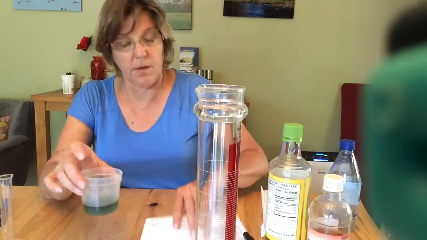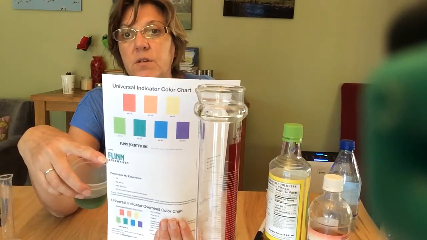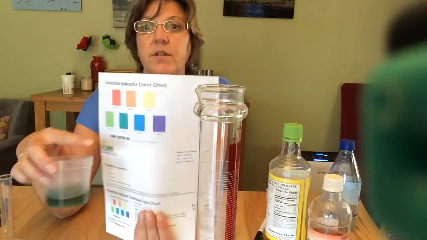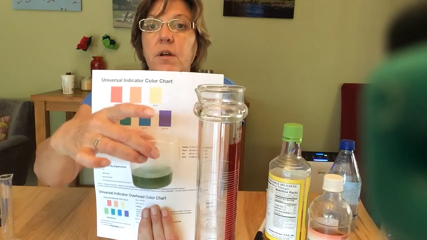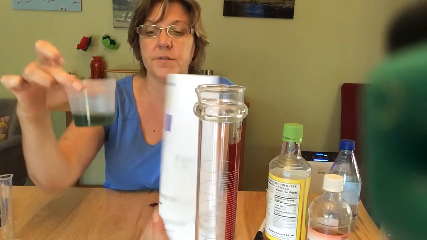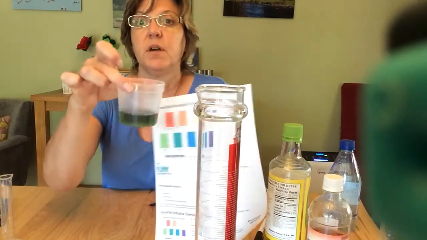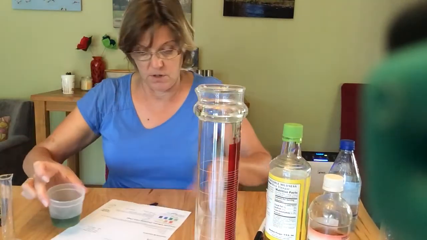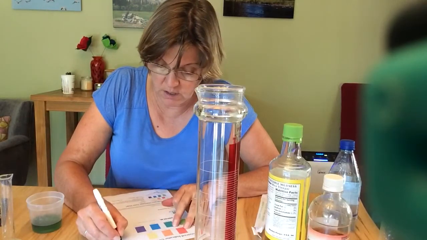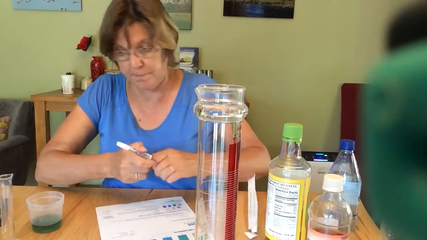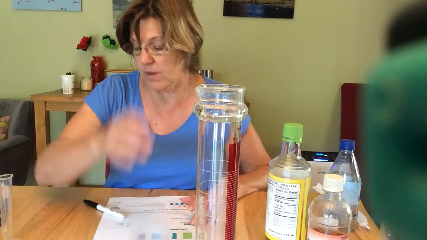You can Google Flynn, the company that makes the universal indicator, and print out the color chart or put it on your iPad or computer monitor if you don't have a color printer, so that you can see what pH you're starting at. I'm a little over 7, maybe 7.5, kind of in between those two. So I'm going to write down my initial pH as 7.5. What I'm going to basically do is titrate this lake water with acid rain.